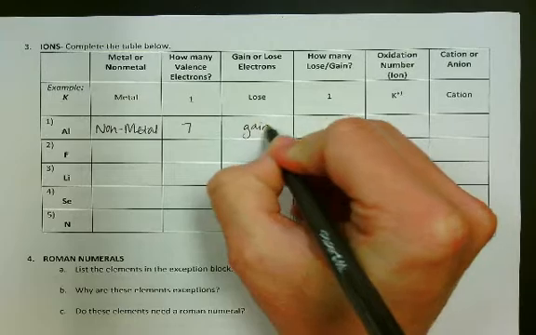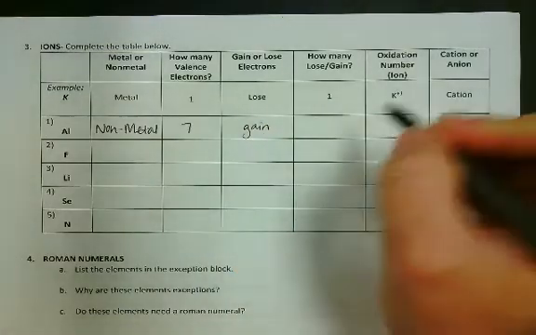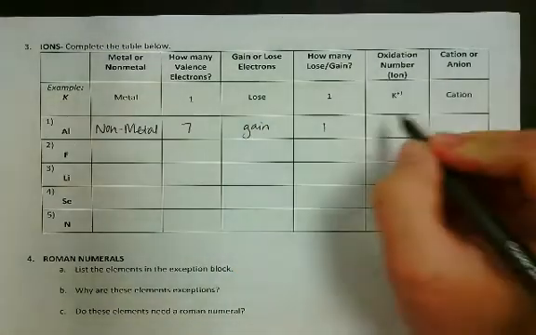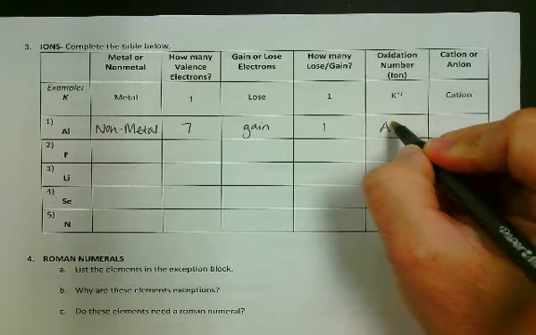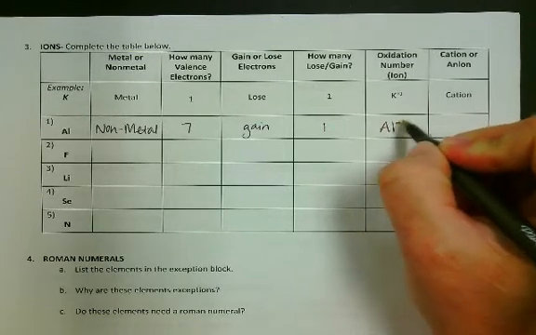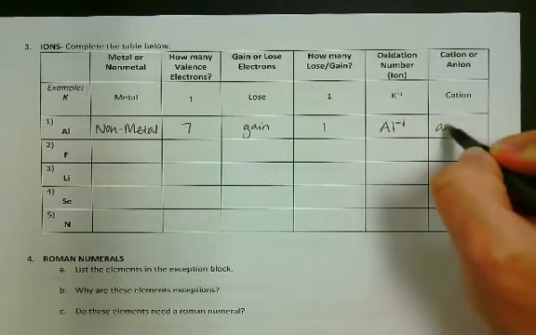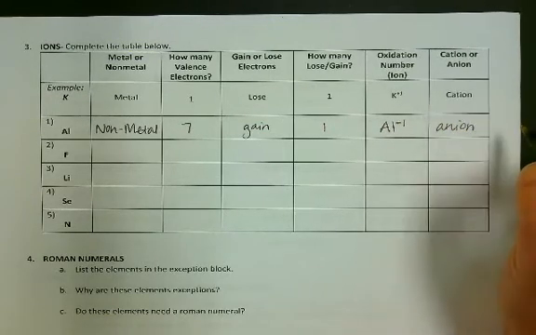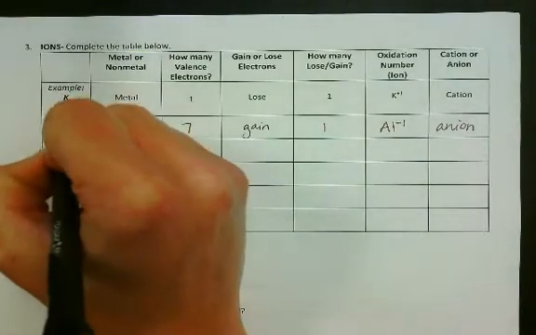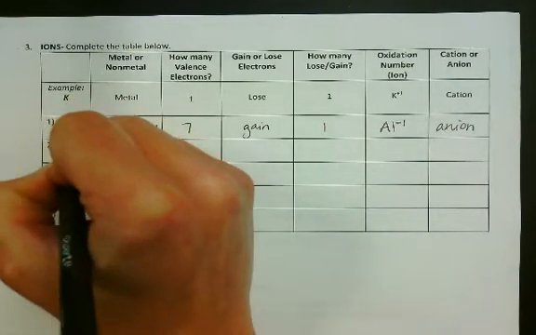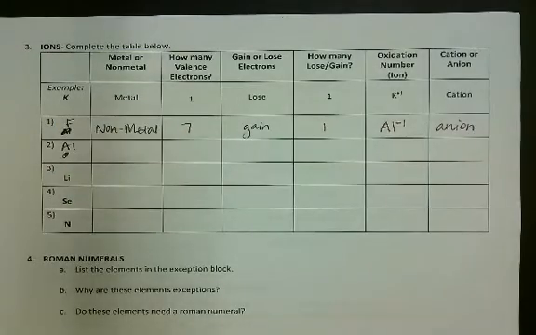We're going to gain them because it's easier to gain 1 than to lose 7. So we're going to gain 1. When we write this, we're getting a negative electron, so we become a negative 1. And because we're negative, we're called an anion. So that again is for fluorine. My apologies, I wrote it on the wrong line. So that is for fluorine.